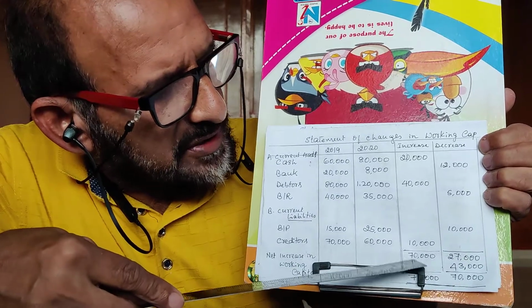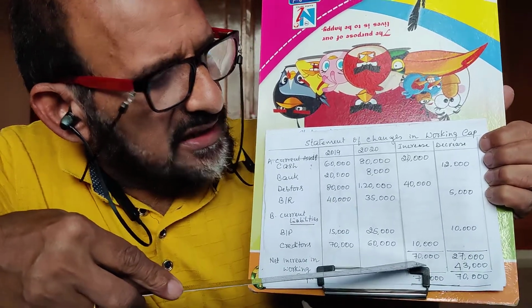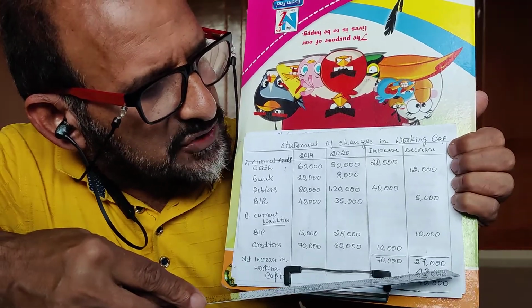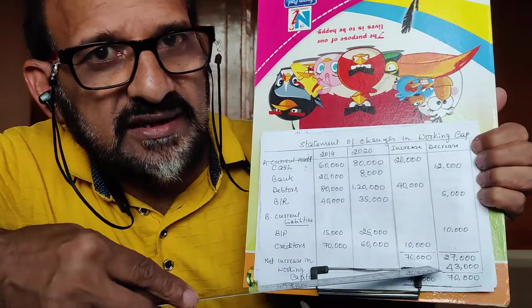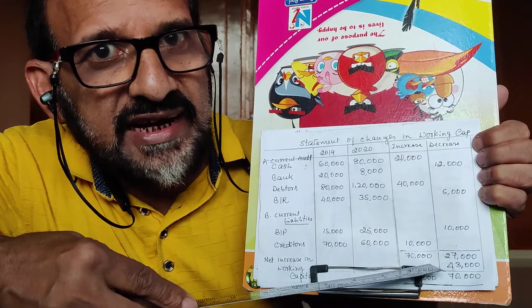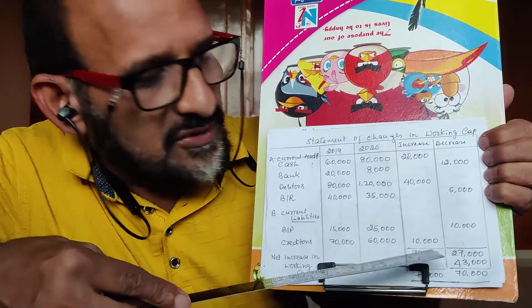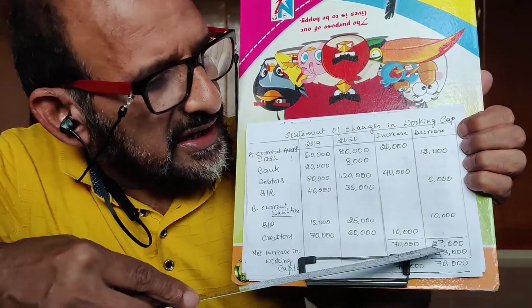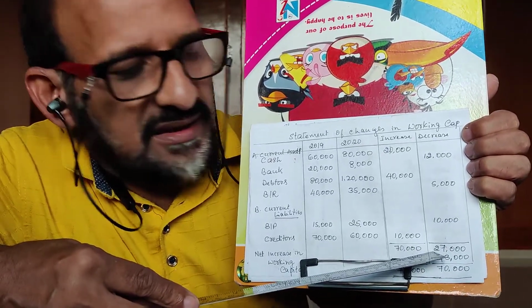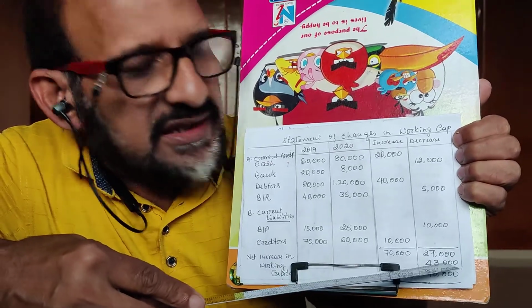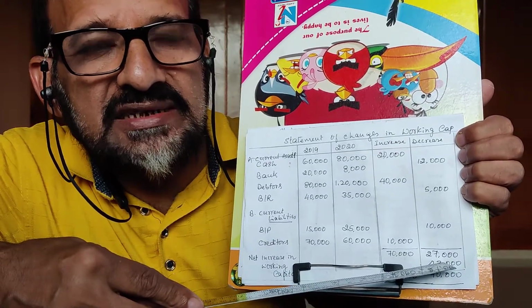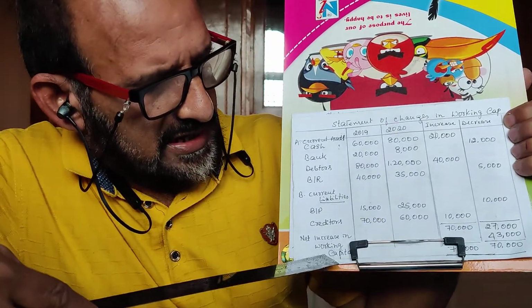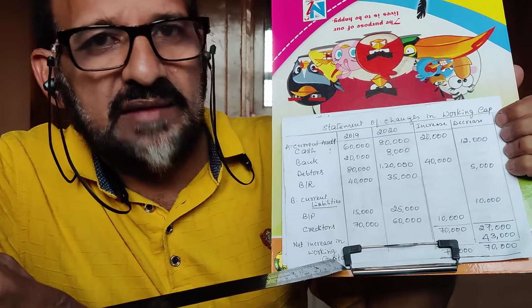Increase in working capital by 70,000 during the year. Decrease in working capital is 27,000 during the year. The net effect is that working capital is increased. Increase is more than decrease. Net effect is 43,000 increase in working capital during the year. Net increase in working capital.